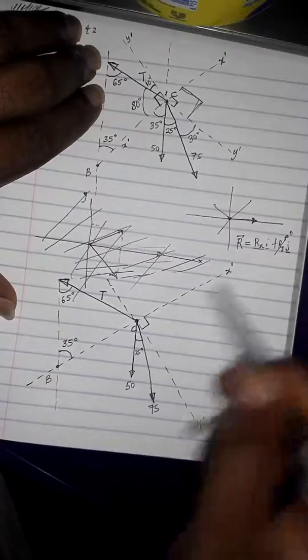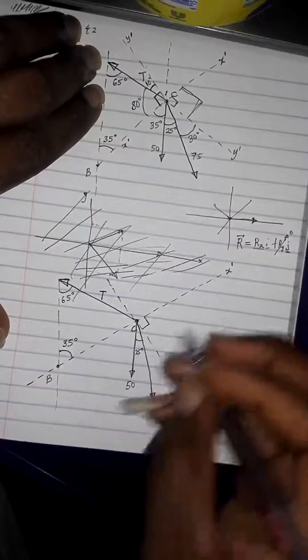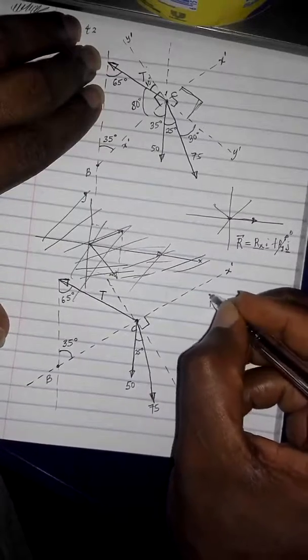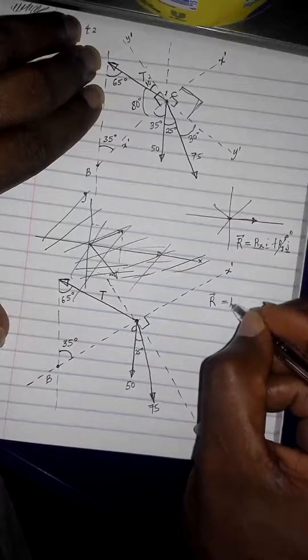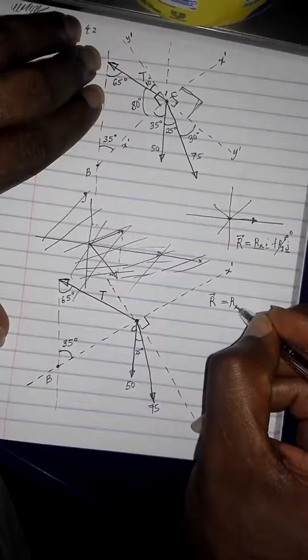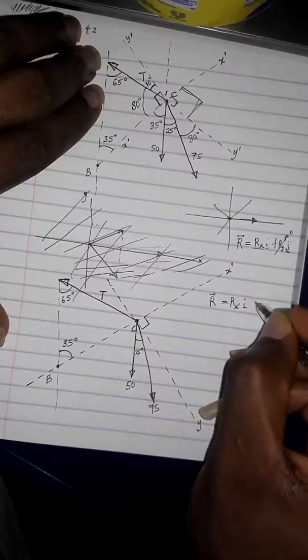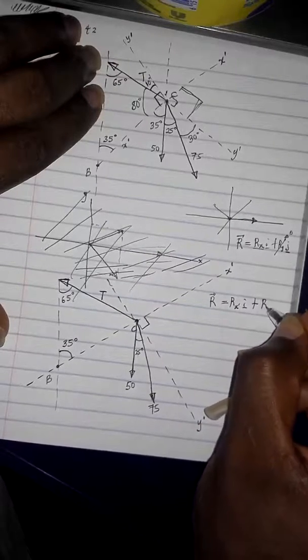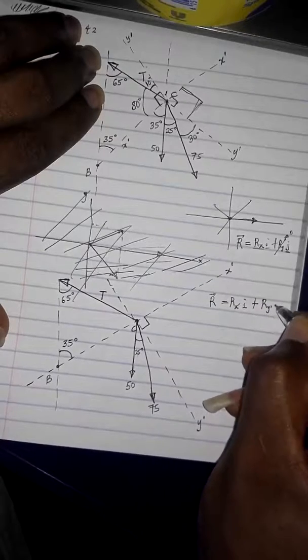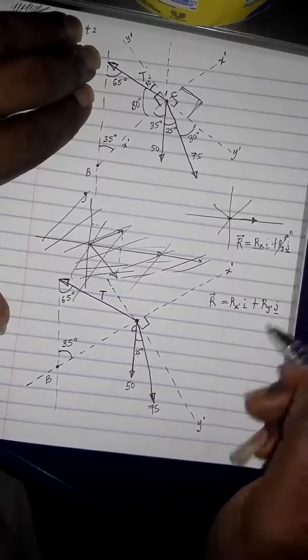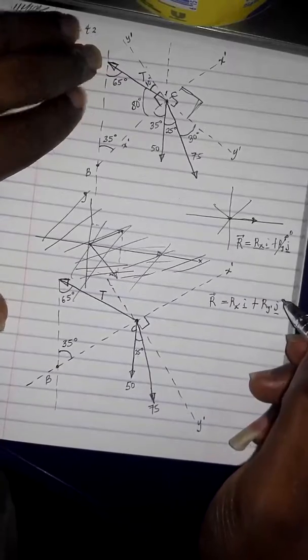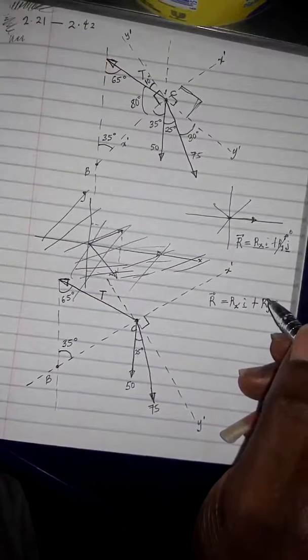So that is the idea here. You expect the resultant to be equal to the summation of all forces along the x direction, plus the summation of all forces along the y prime direction. So this is the vector equation that will give us the resultant.